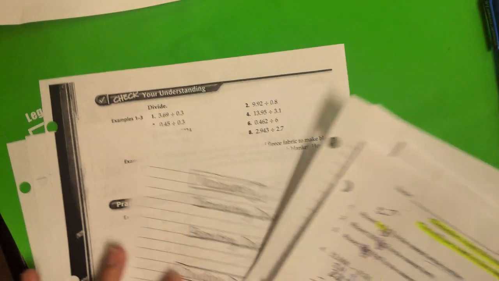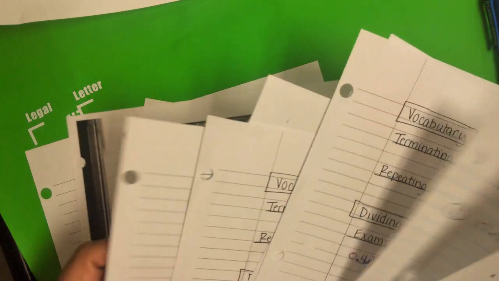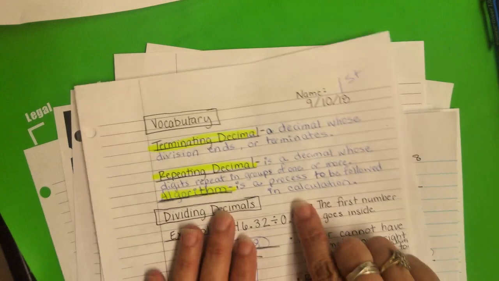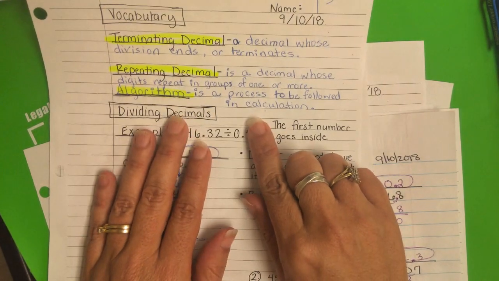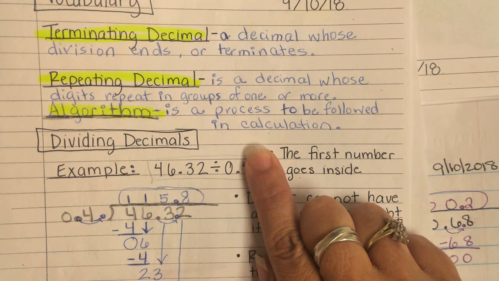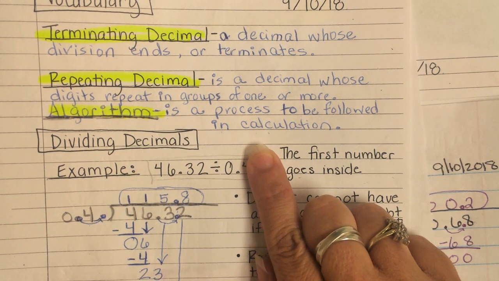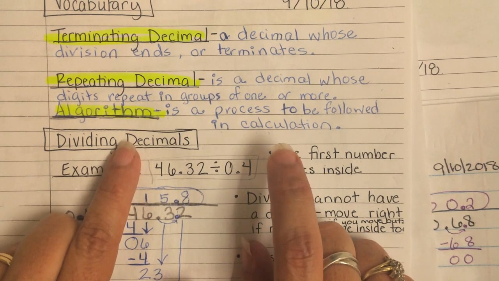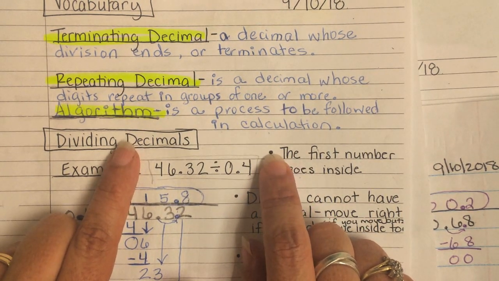And then yesterday, we filled in a few vocabulary words. And here we go. We did terminating decimal. The kids were supposed to fill in repeating decimal and algorithm. Okay. So, there are 5 vocab words on this Friday's Unit 1 test.